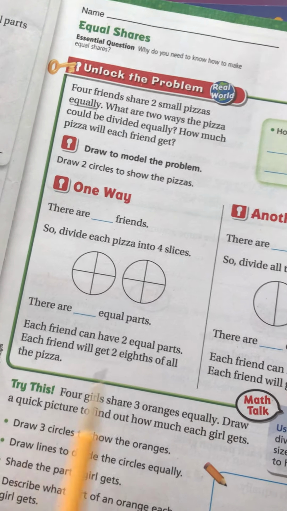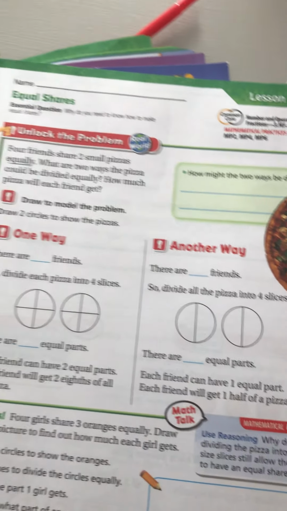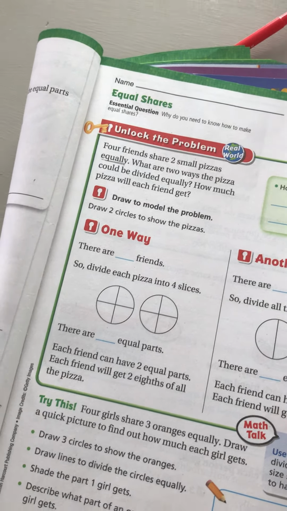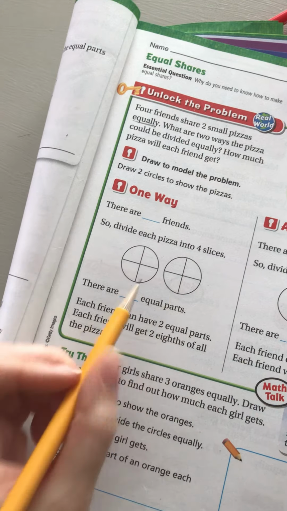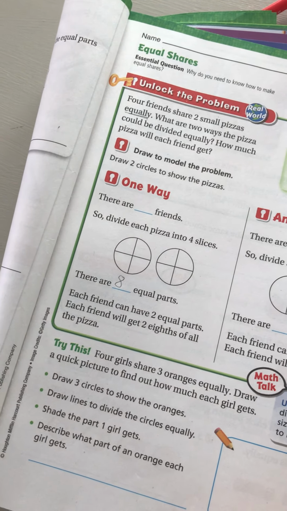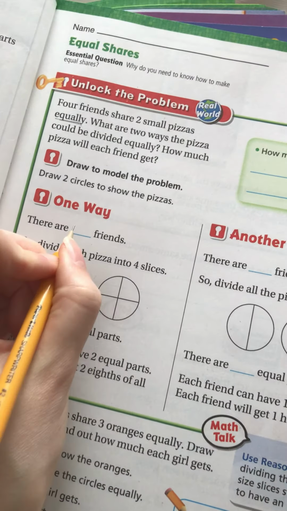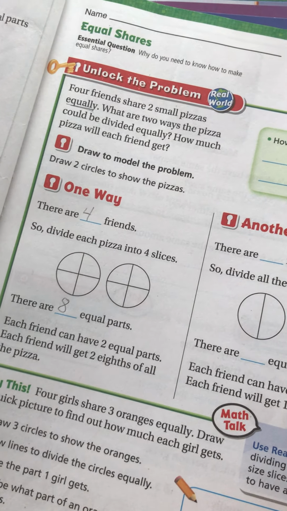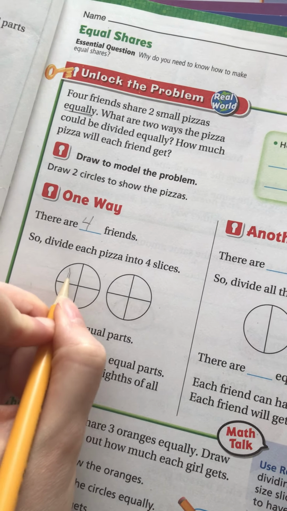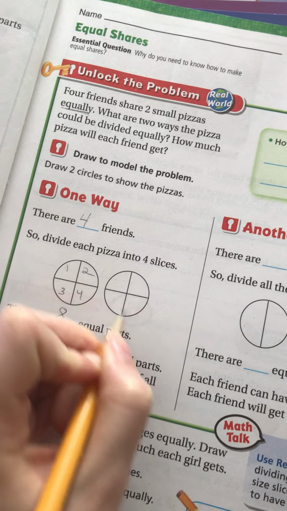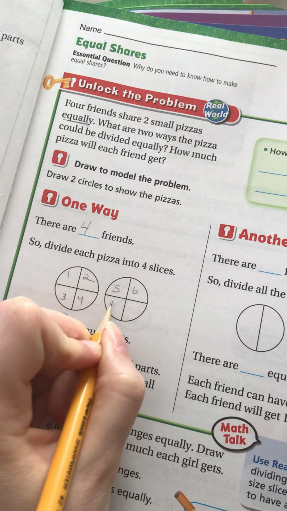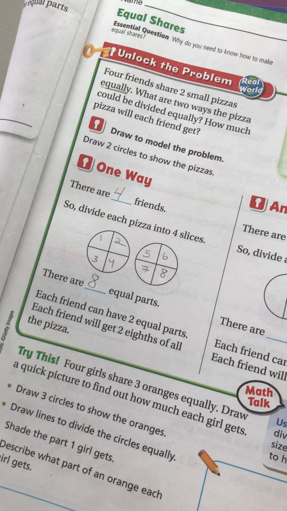All right, so they did a lot of the work for us. You can see that here, they divided the pizza into how many equal parts? 8 equal parts. And again, we have to share this among 4 friends. All right, so you can see pretty clearly, sometimes I even do this. We have 8 equal parts there.